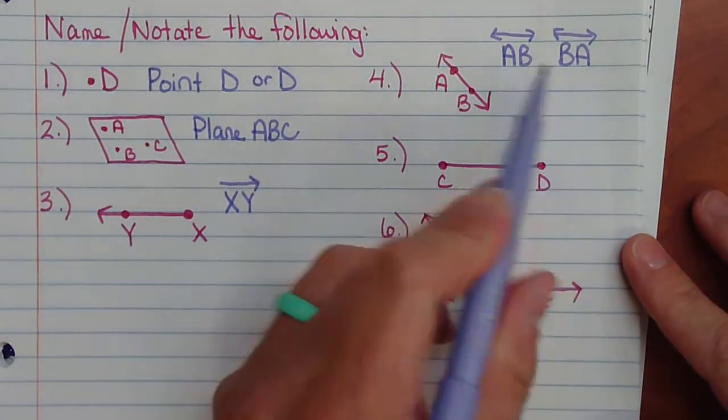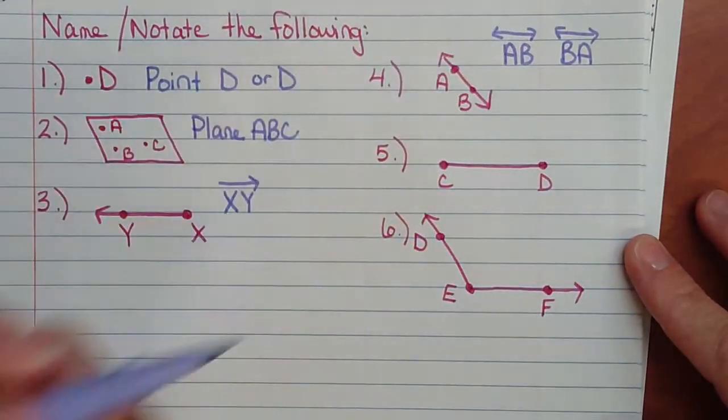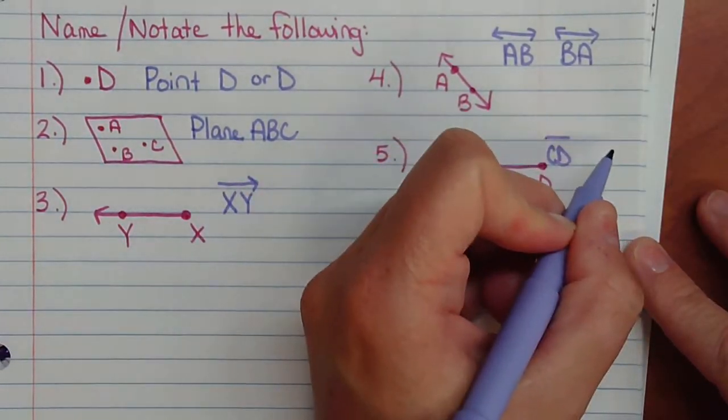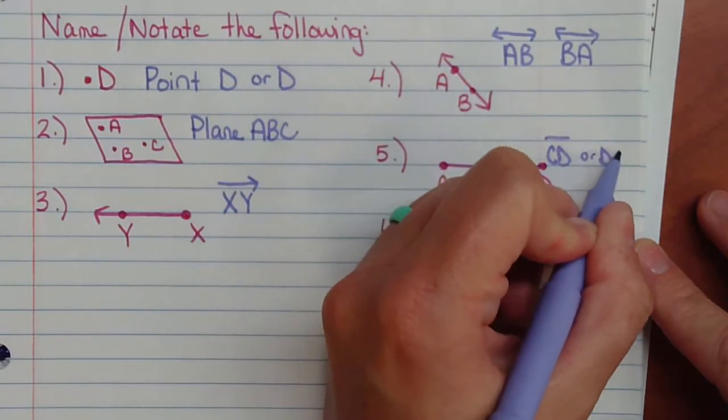Number 5 is a segment. You name a segment like you name a line, except you don't put the arrows over top of it. So it'd be segment CD, or you could have segment DC.